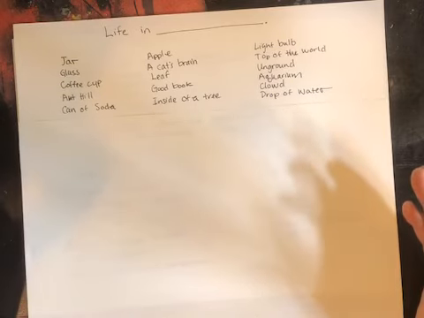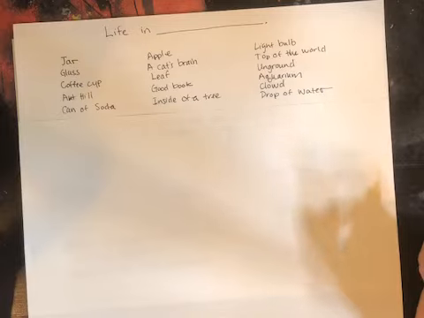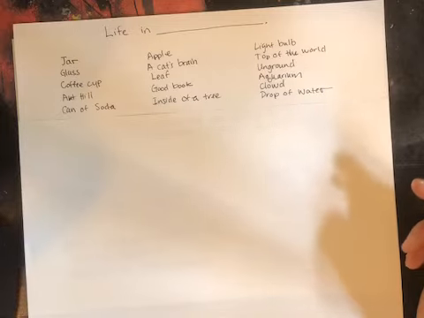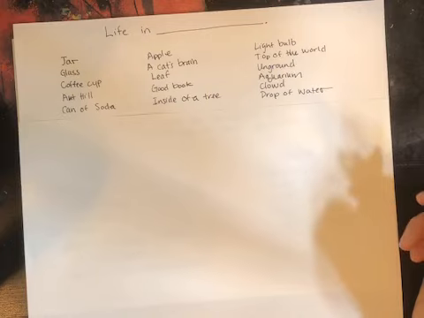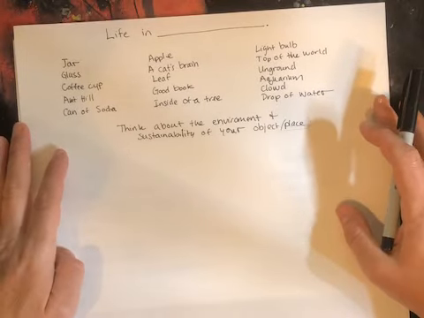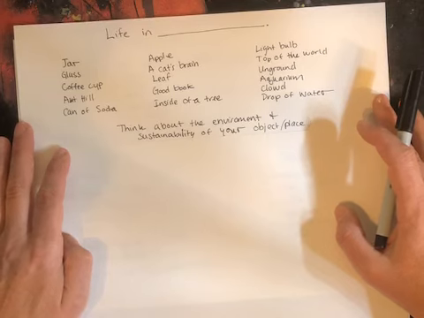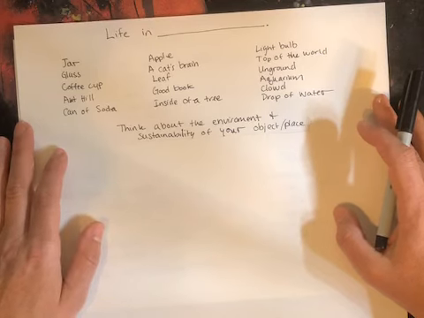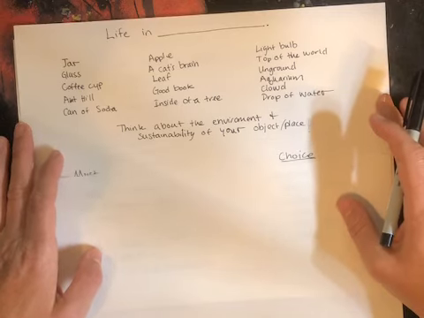Now, anything that I didn't list is open, okay? You can make the anatomy of an animal or a person or inside a person's mind. It's your choice, okay? I want you to think about the environment and the sustainability of your object or place that you're making. So I will be going over that with you, with my project that I'm coming up with.